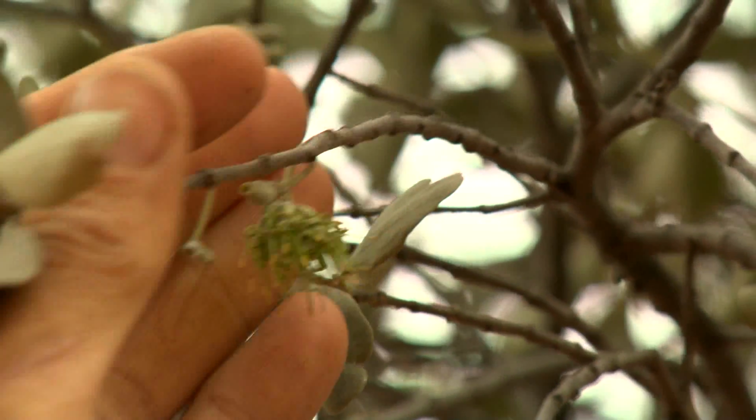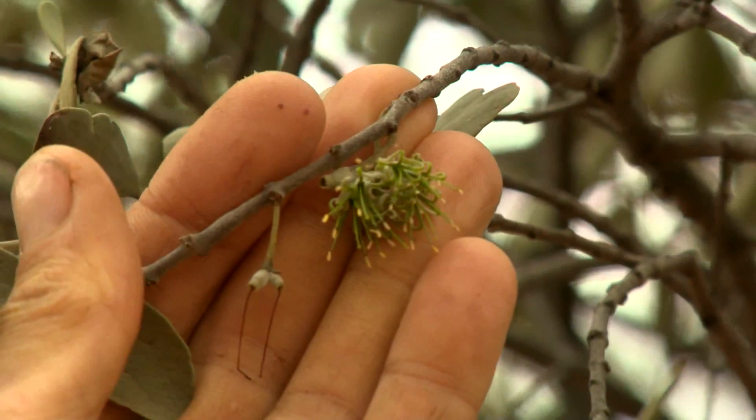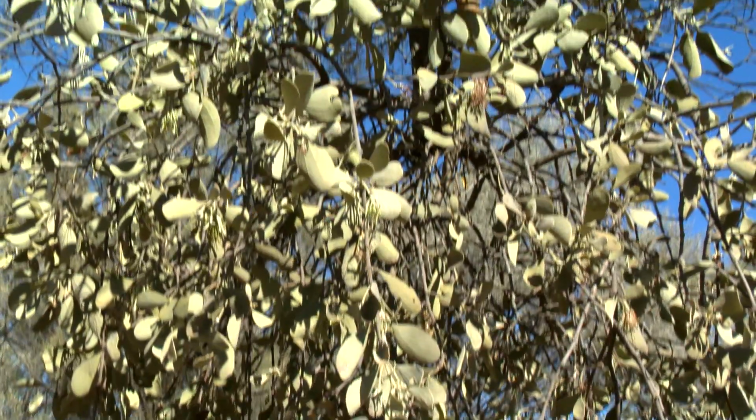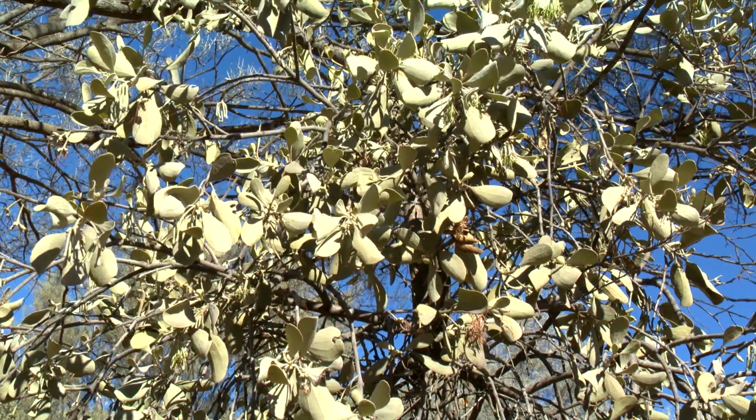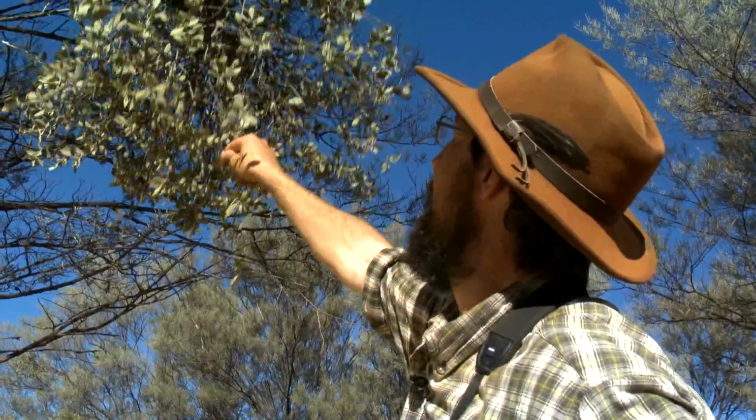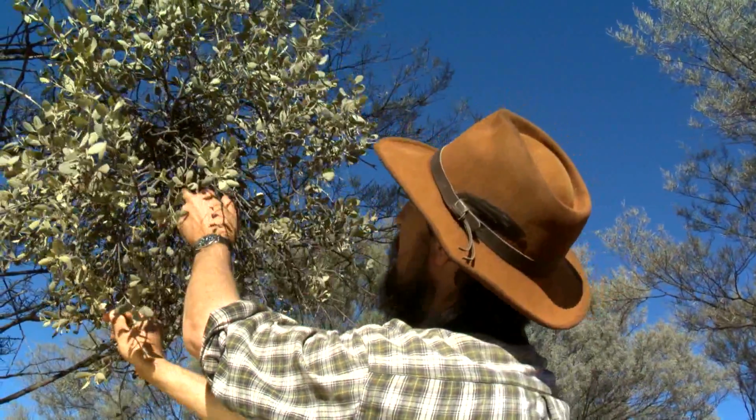Mistletoes are one of few Australian plant groups that use birds to disperse their seeds and to pollinate their flowers. So they're a very rich source of nectar and fruit, especially in deserts where there's often not much else to eat. As well, their dense clumps provide very safe and secure nesting sites for a whole range of different animals, both birds and mammals. And so here's the nest right here, in this mistletoe in the mulga.